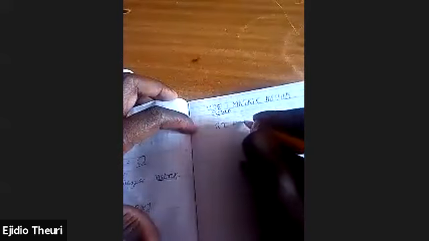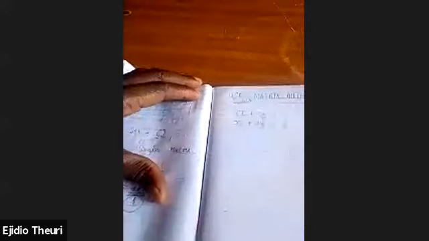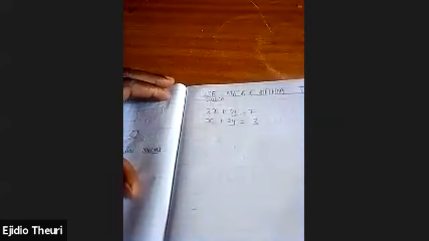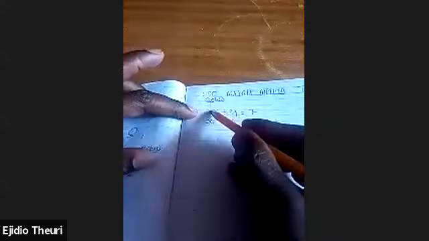I want to write the first example here: 2x plus 3y is equal to 7, and the second, 2x plus 2y is equal to 3. How can I solve this using matrix method? The first thing is to rearrange these equations to look like a matrix. Therefore, I'll pick 2 and 3 separately.